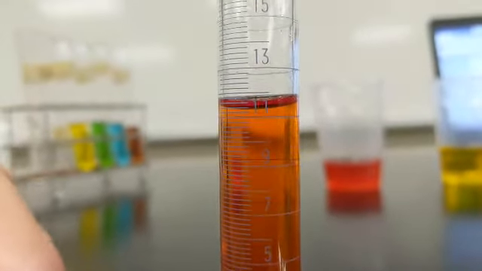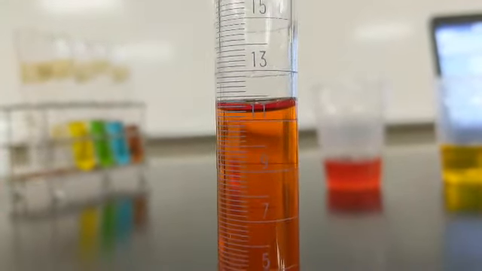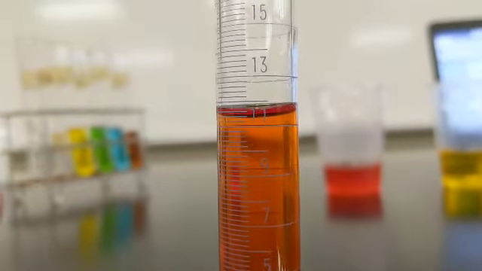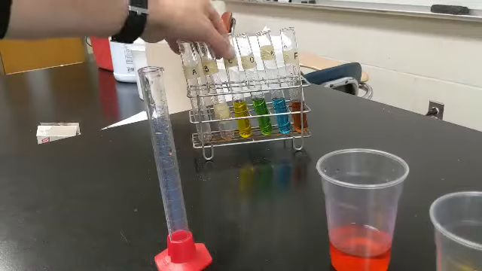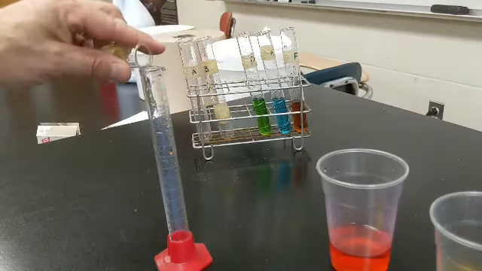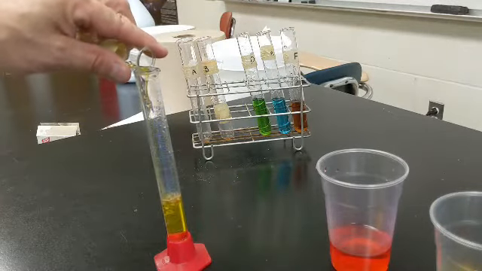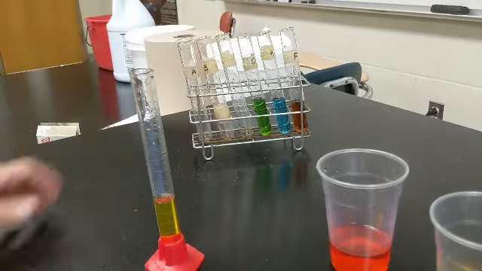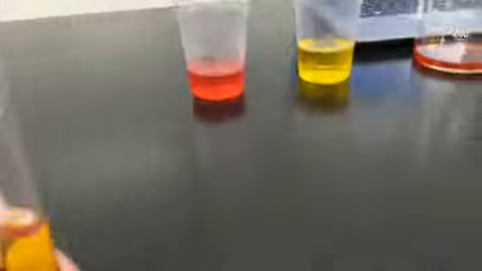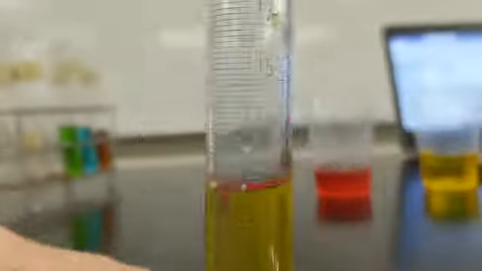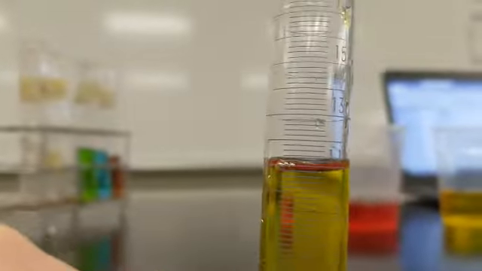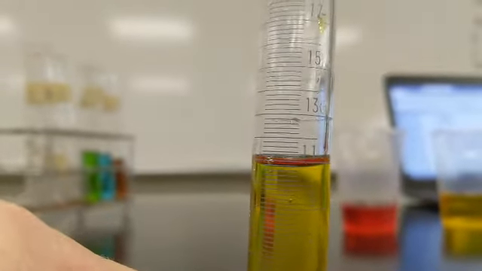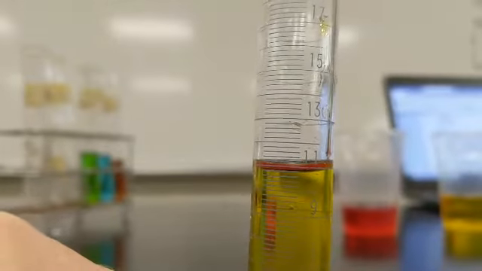So I would call that 11.4. 11.4 milliliters. Okay, this is C. It looks like C is the same as A, about 10.8 milliliters.